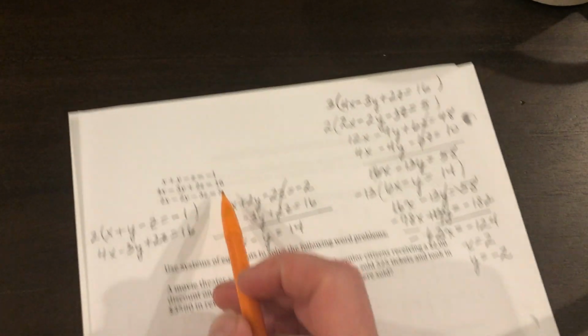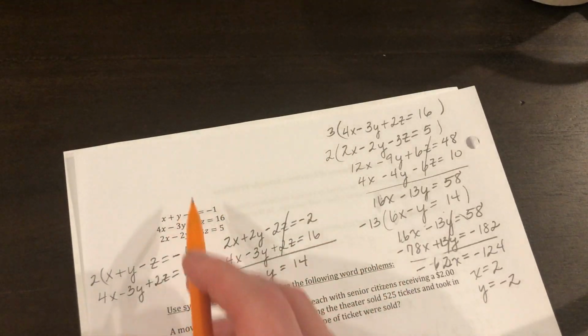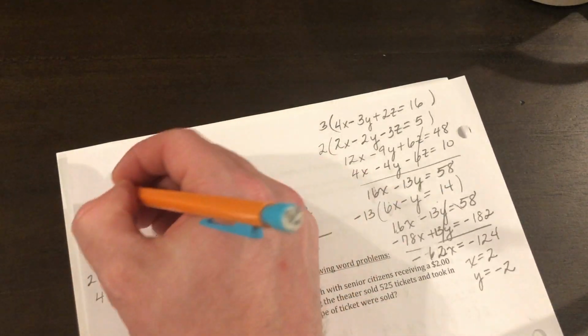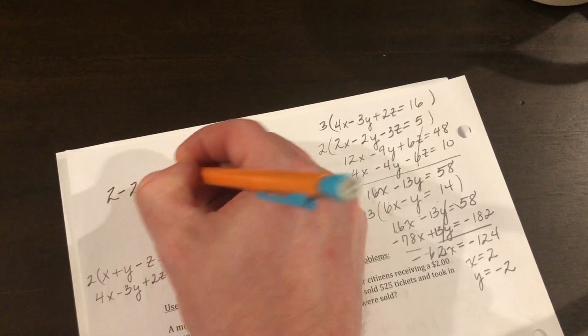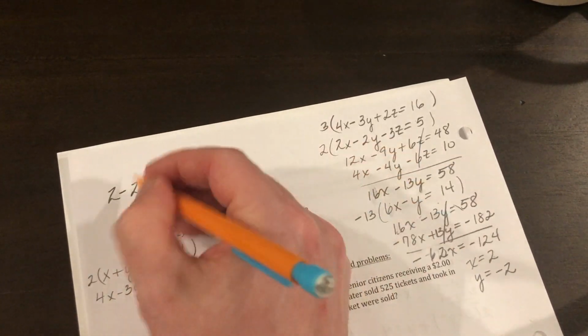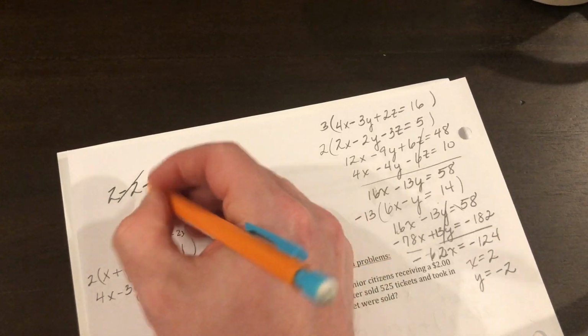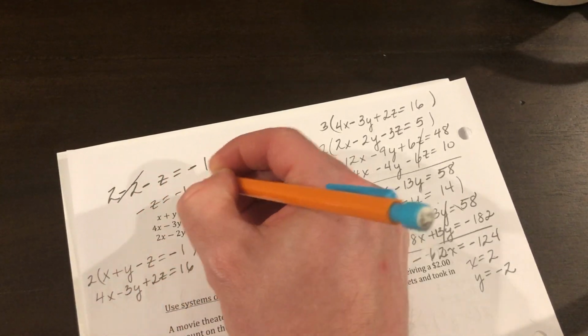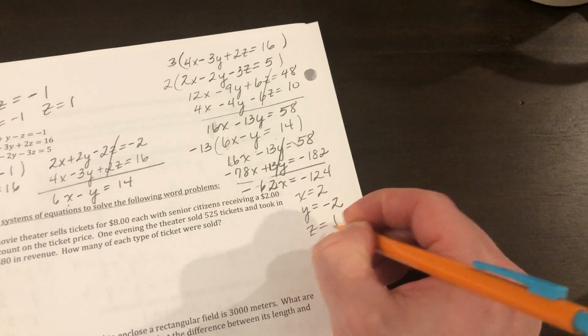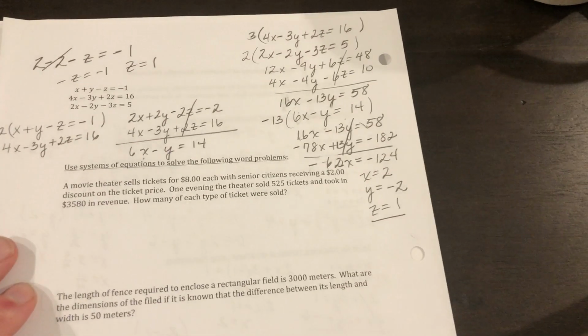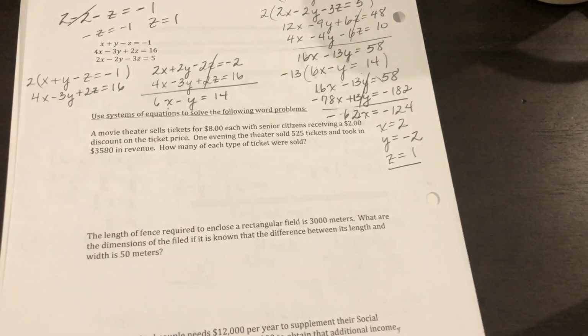So in order to find z, let's plug into the top equation. You can plug into any of those equations. So your x is 2, your y is -2, z is what we're looking for, so it's 0. So negative z is equal to -1, so z comes out to be 1. Okay? So these intersect at the point (2, -2, 1).